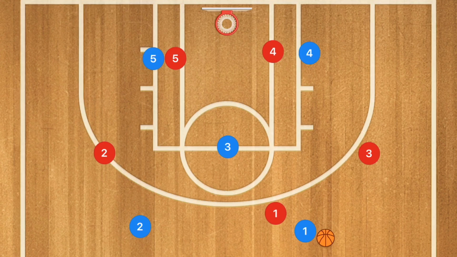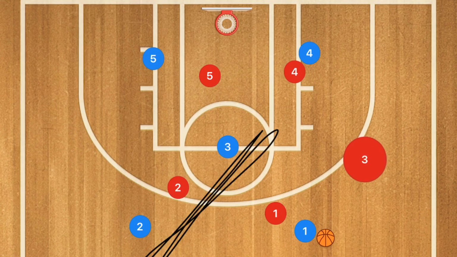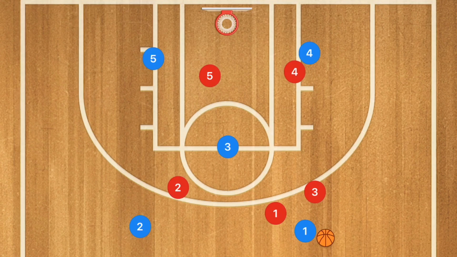Now in this next play, we will go up against a 3-2 zone defense. What most likely is going to happen is player 2 will shift over, guarding both of these players. Player 5 is going to be probably guarding the middle. Player 4 is going to be on player 4, and player 1 and 3 are probably going to be double teaming or giving double coverage on player 1.